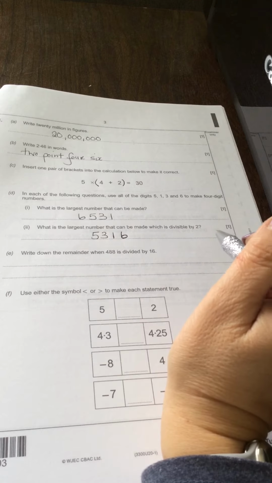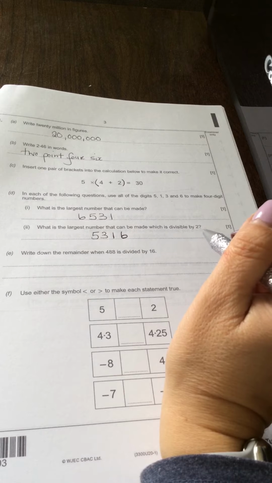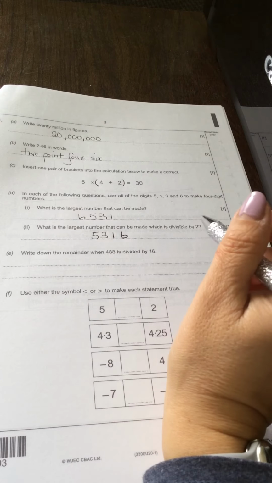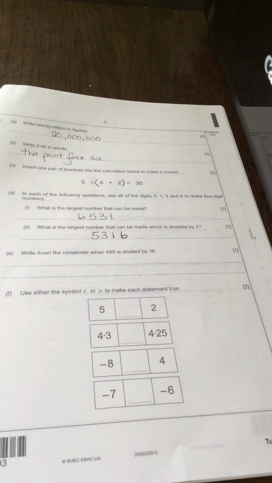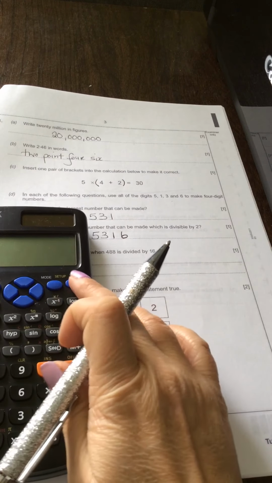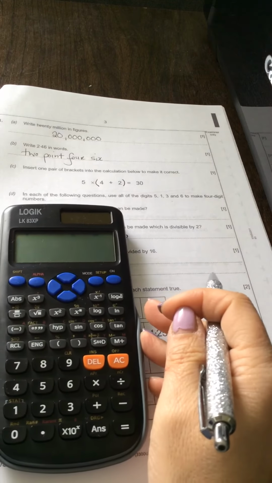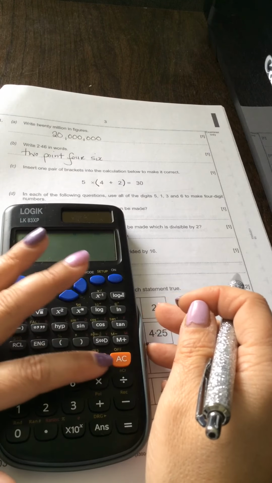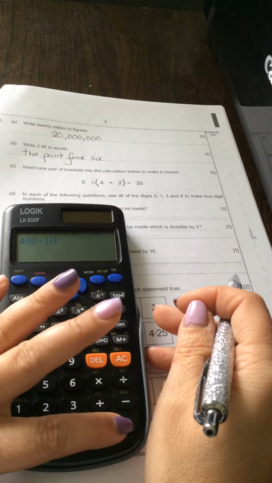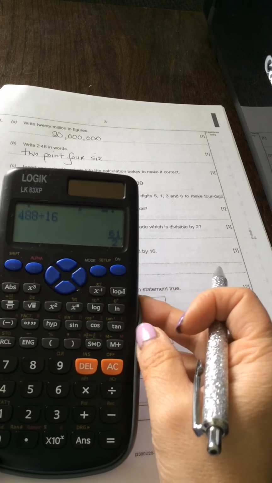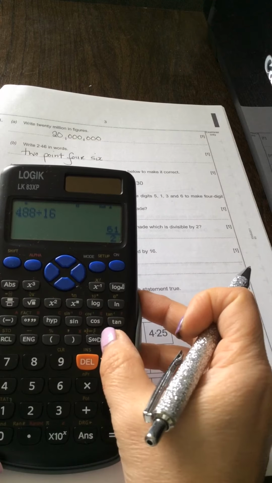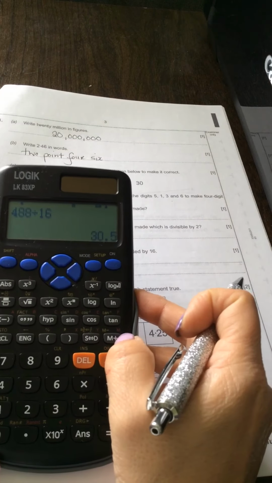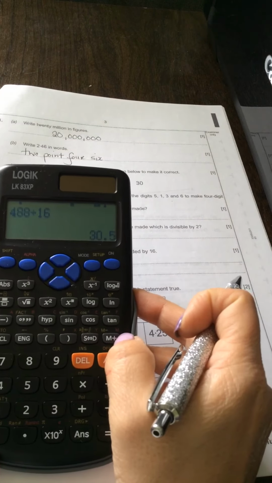Write down the remainder when 488 is divided by 16. Well, this is the calculator paper, so get your calculator out. And what you're going to do on your calculator is 488 divided by 16 equals, and if you get a fraction, you press the SD button. So the answer is 30.5.